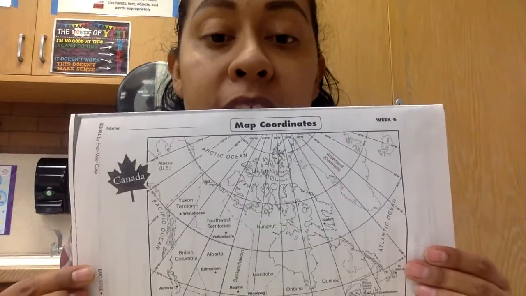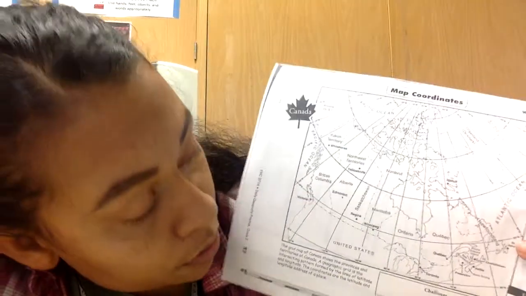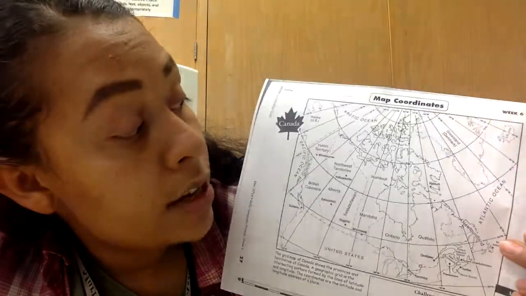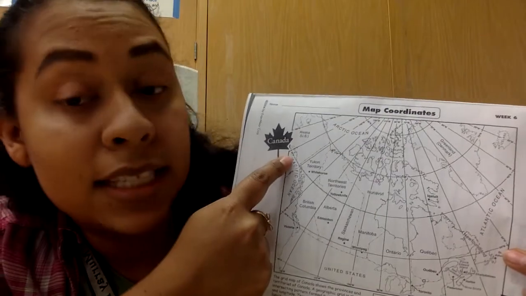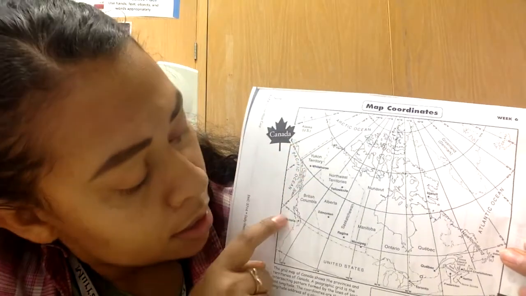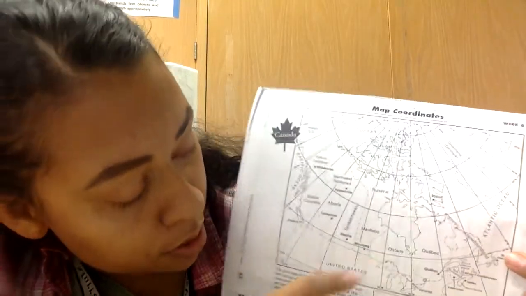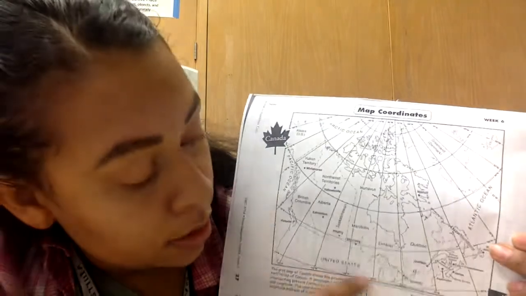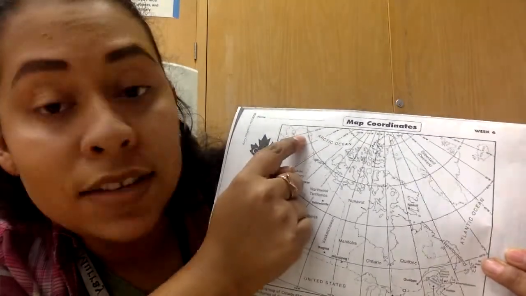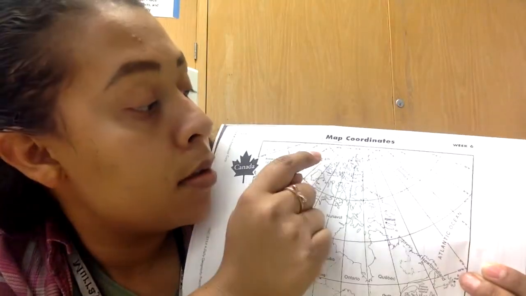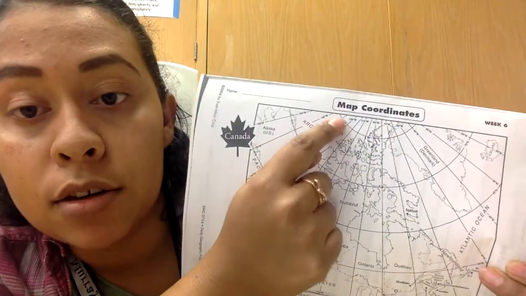It helps students to notice that the latitude lines are labeled north. So any of them that have a degree N for north, that is a line of latitude. So like this one, 60 degrees north, 50 degrees north, 40 degrees north, 70 degrees north, 80 degrees north, that whole line, okay?